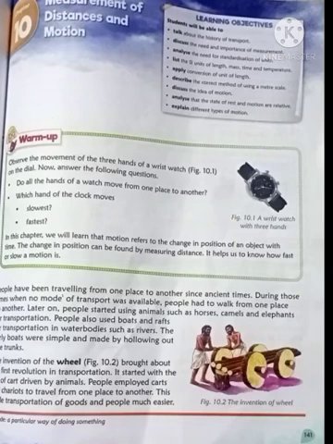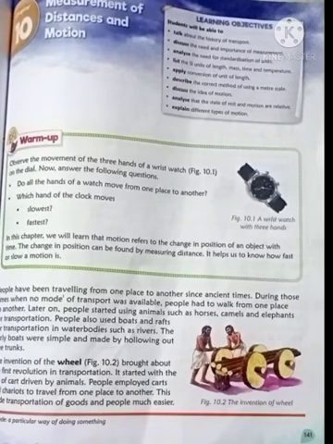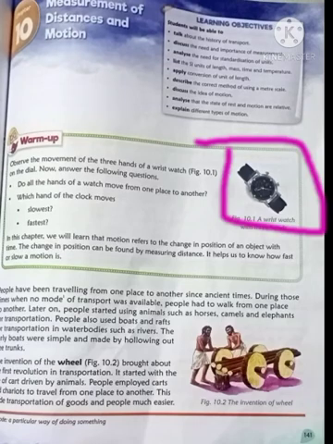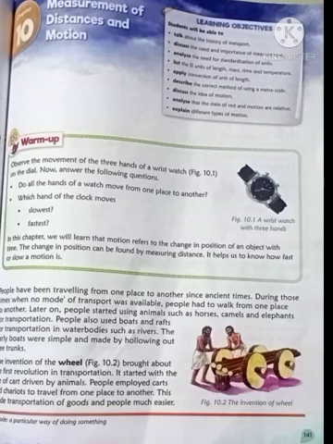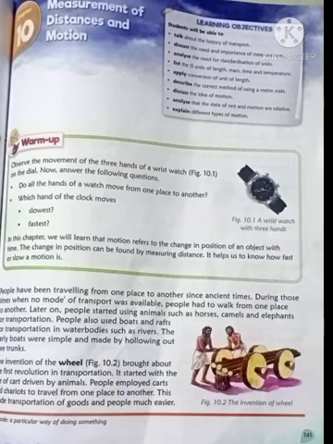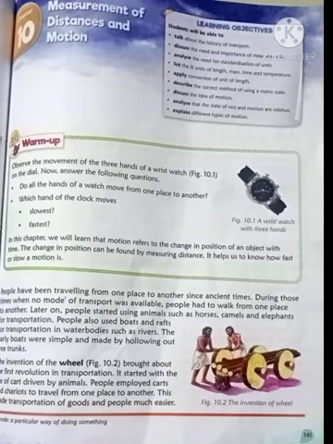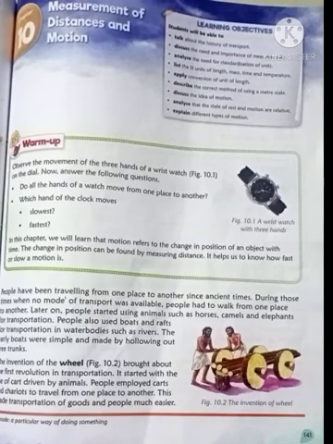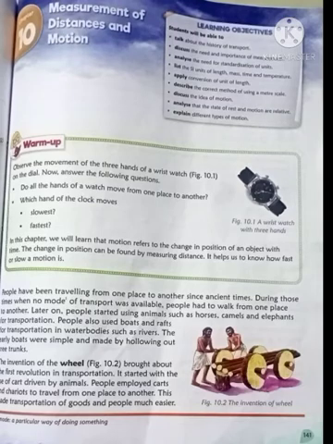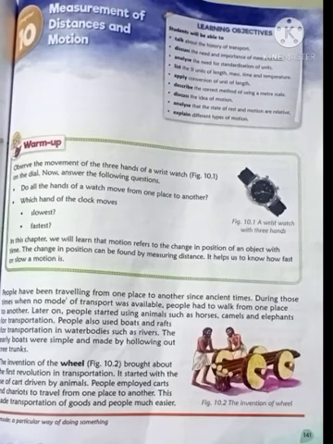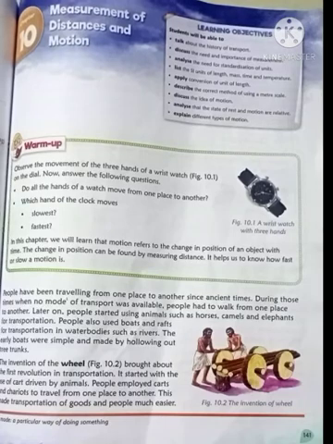Warm up. Observe the movement of the three hands of a wristwatch, figure 10.1, on the dial. Now answer the following questions. Do all the hands of a watch move from one place to another? Which hand of the clock moves slowest, fastest? Figure 10.1, a wristwatch with three hands.